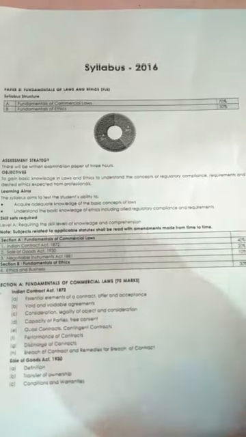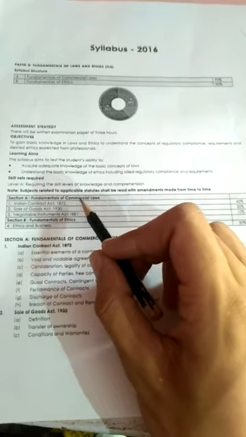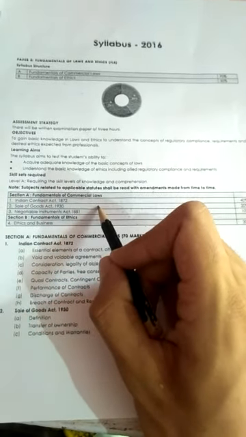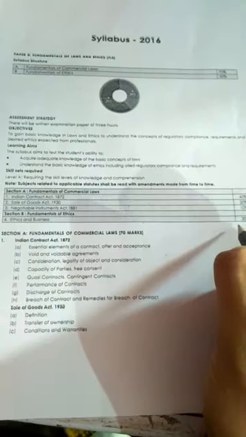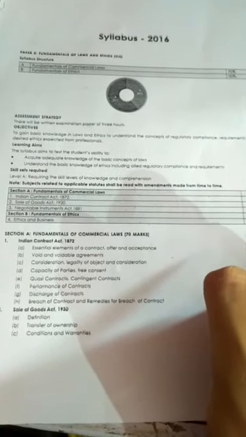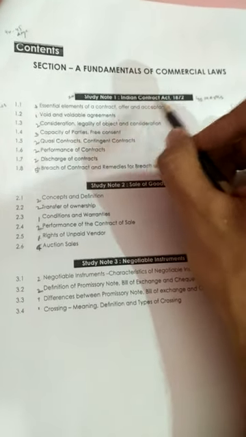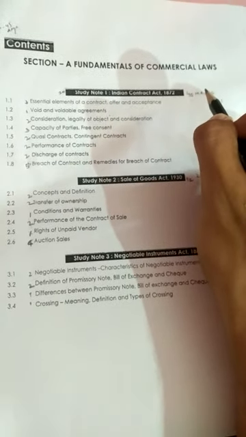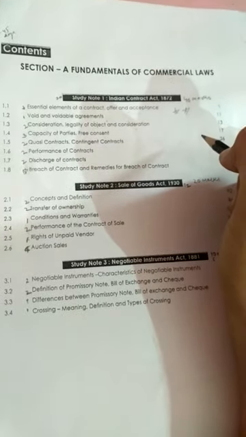In Section A, there are three acts covered, which are as follows: Indian Contract Act 1872, which covers 40%, Sale of Goods Act 1930, which covers 20%, and Negotiable Instruments Act 1881, which covers 10%. And Section B, Ethics and Business, covers 30% of the subject. So let's come to the various study notes of Section A. We have the first study note, which is Indian Contract Act 1872, which covers 40 marks of the subject. So it is very important for exams.